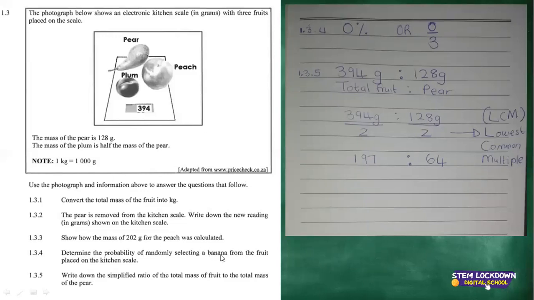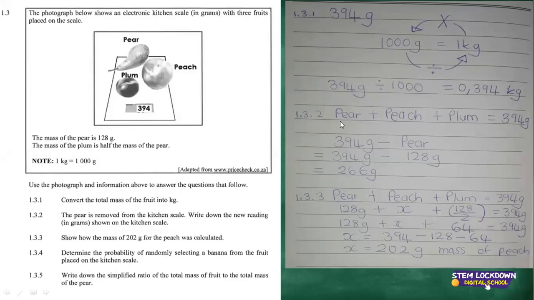Determine the probability of randomly selecting a banana from the fruit placed on the kitchen scale. Now, they are testing you here. They really just want to test if you're paying attention to your work. Look at your kitchen scale. Is there a banana on the kitchen scale? No, there's no banana. Okay, someone said 266. Should I go back to that slide? That was for question 2, 266 if you subtract the weight of the pear from the total. Then the weight of the peach is 202. I hope that's what you were discussing.